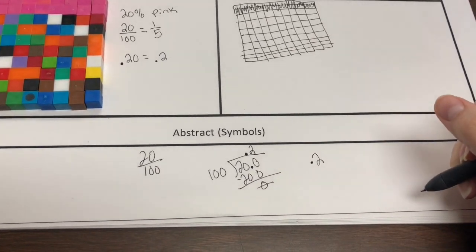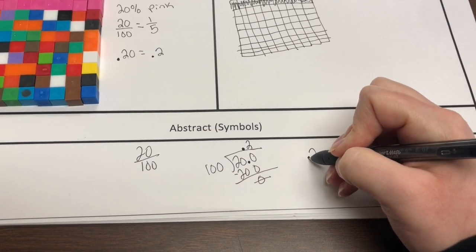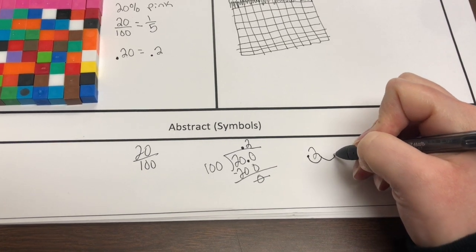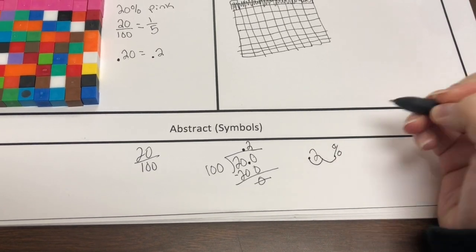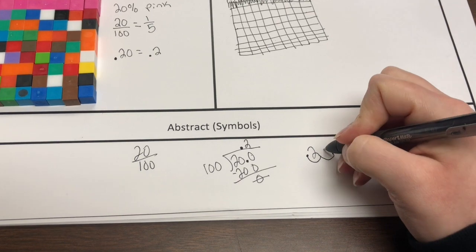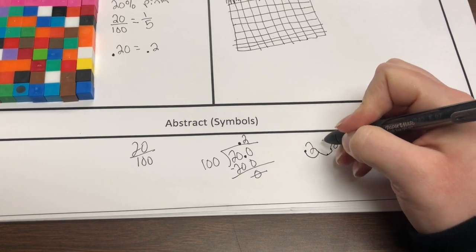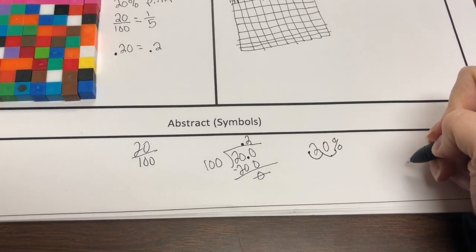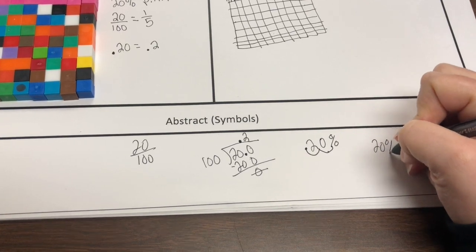Now, if I want that as a percent, I can move it 2 places to the right and add my percent sign. So then where this little spot here is blank, I can add a 0. So then that would be 20%.